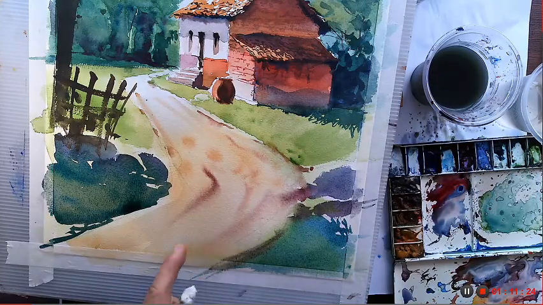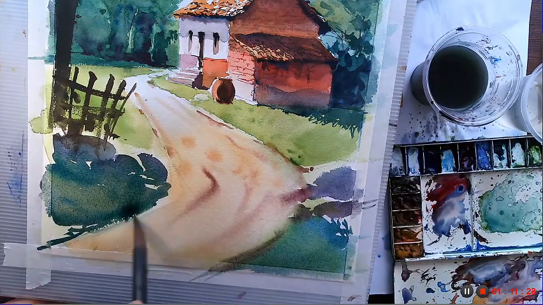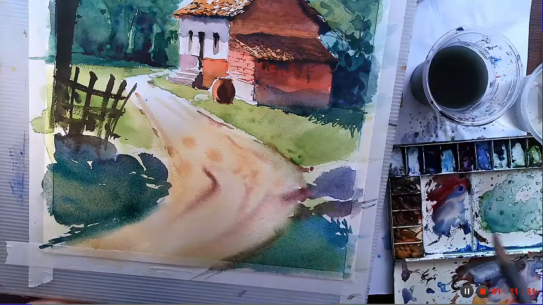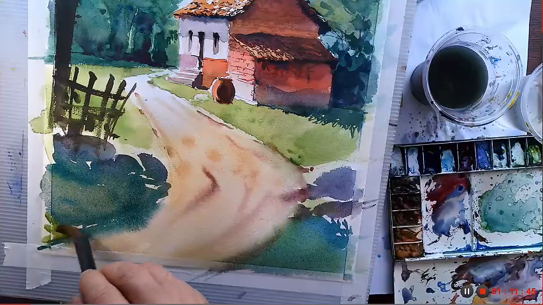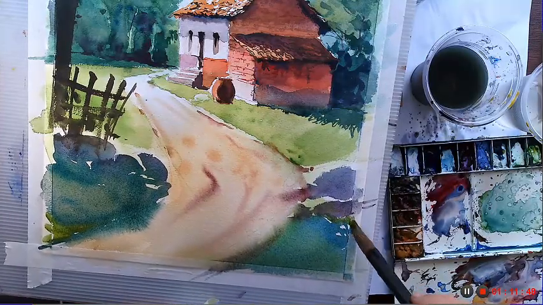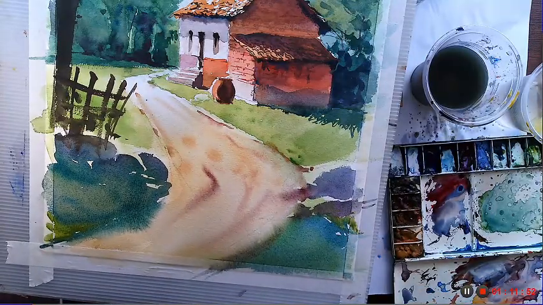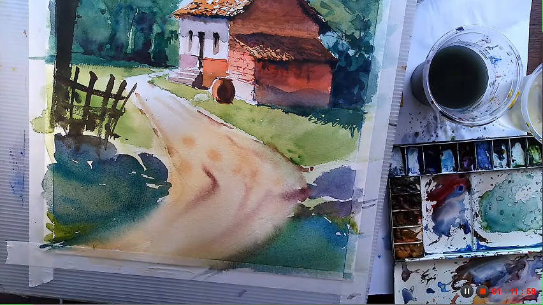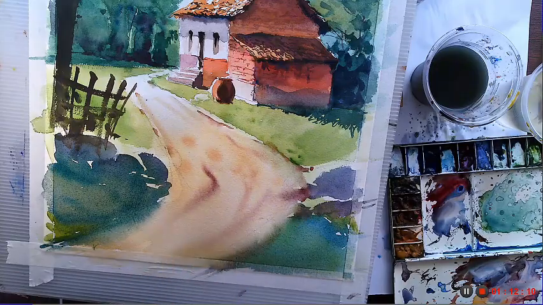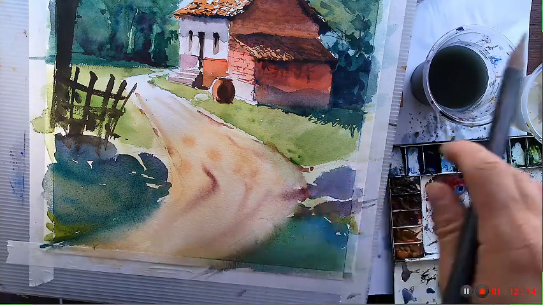And it's not dry yet. Watch out, I might make your book dirty. This one cannot, need to wait.